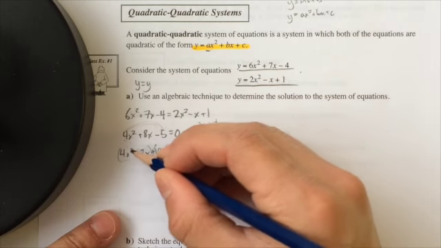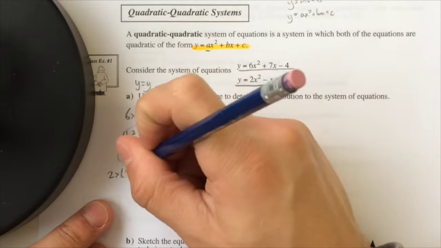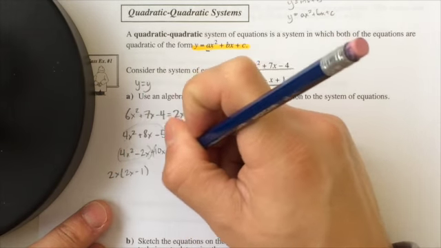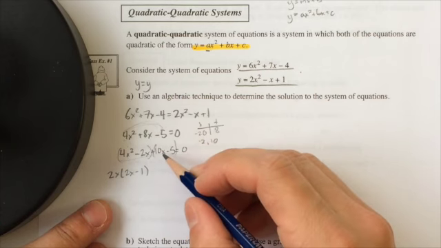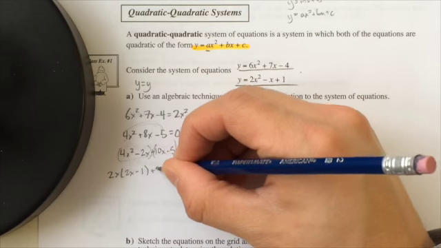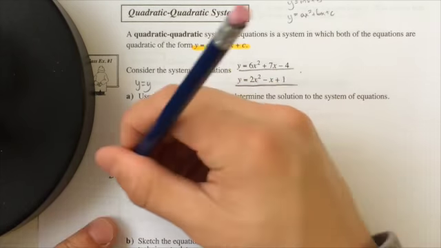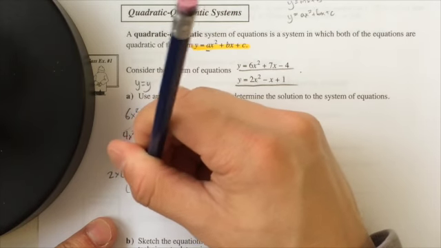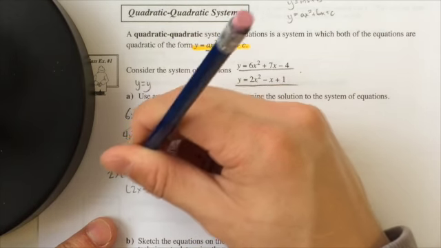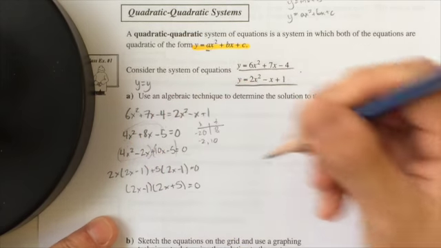So with 4x squared minus 2x, I can take out the 2x, which will leave me with 2x minus 1. And over here, I could take out 5 in both cases, which would leave me with 5 times 2x minus 1 is equal to 0. And when I bring that together, I'm left with 2x minus 1 times 2x plus 5, and that is equal to 0.